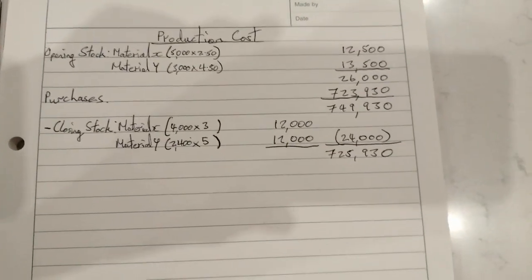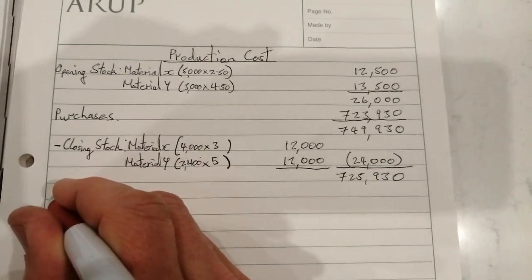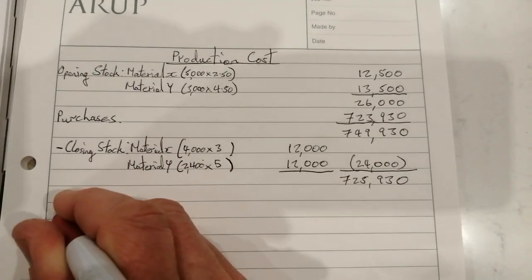Okay, so next thing we're going to go on to is your labor cost. So your labor is, let's see, I'll do it here.